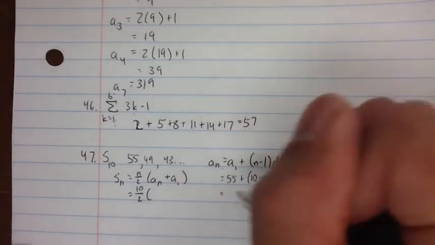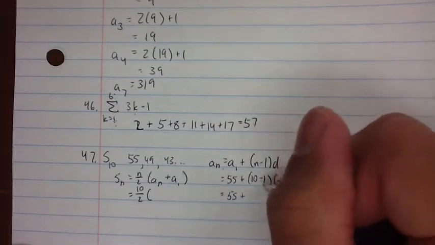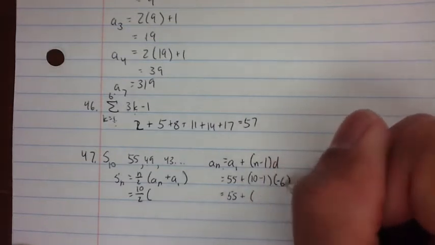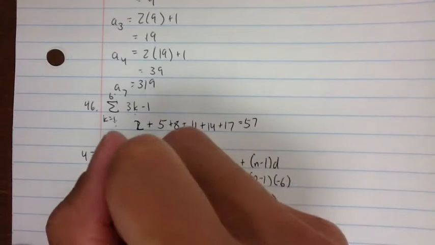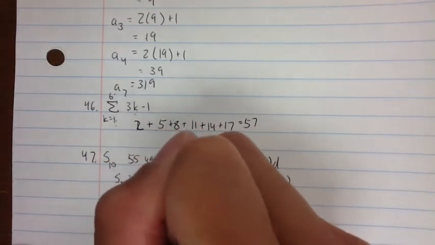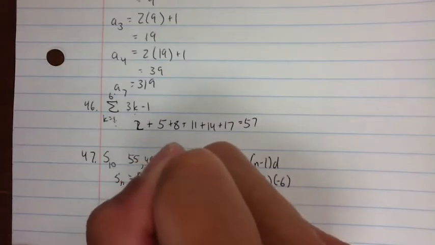So the 10th term is going to equal 55 plus 9 times negative 6, which is negative 54. 55 minus 54 is 1. So the nth term is 1. The first term is 55. So we really have 5 times 56, and your answer is 280.